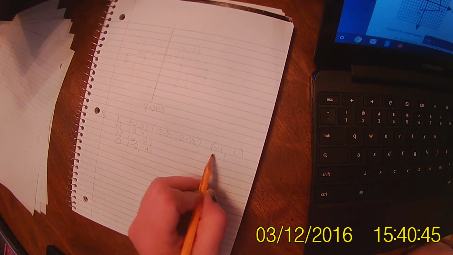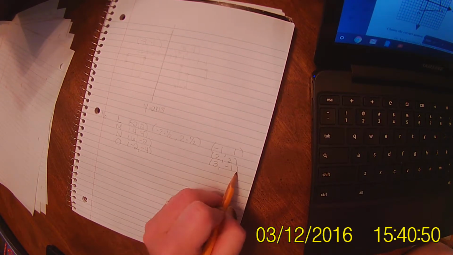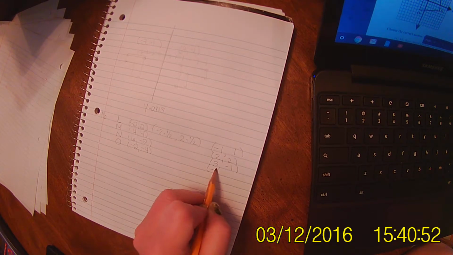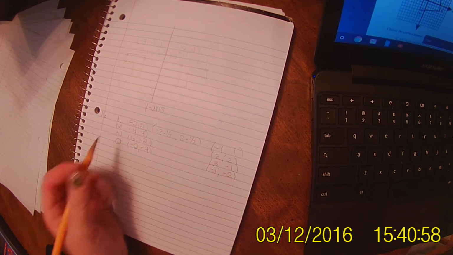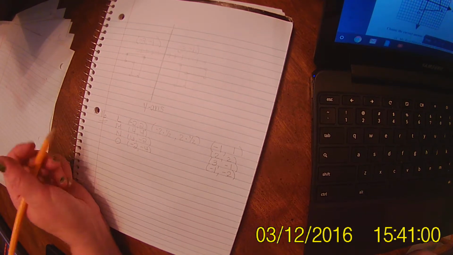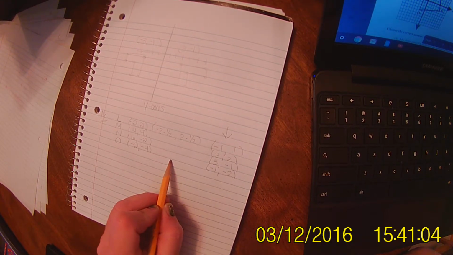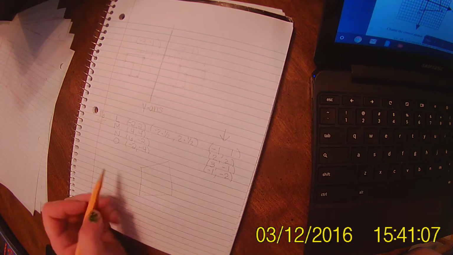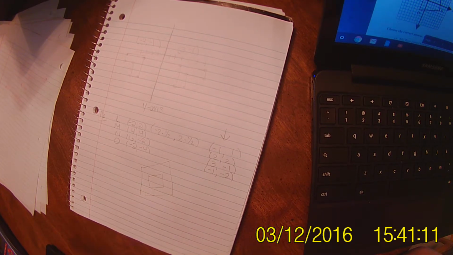When I multiply these, I get 2, 2, 3, negative 1, negative 1, negative 2. Okay, that was 16. Now you're going to graph these new points, and so your original looks something like this. Your other one would be smaller on the inside of that.